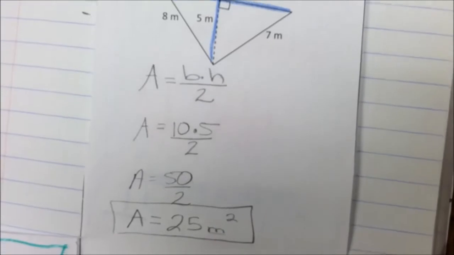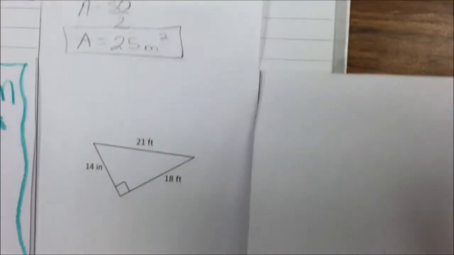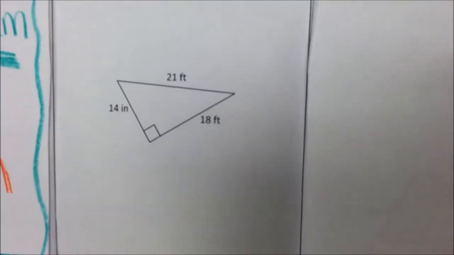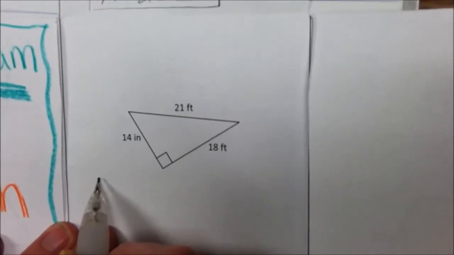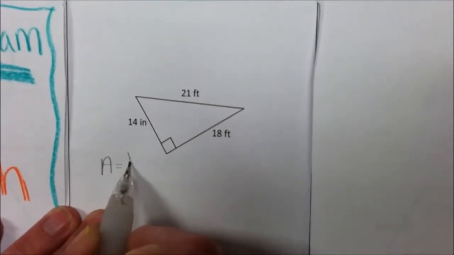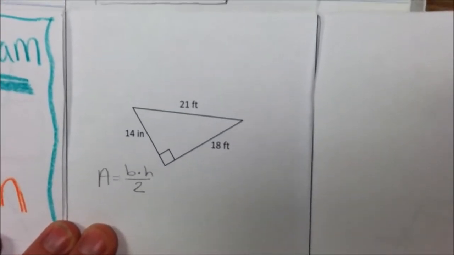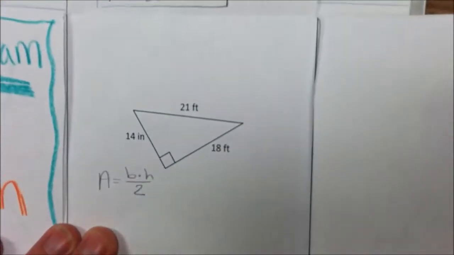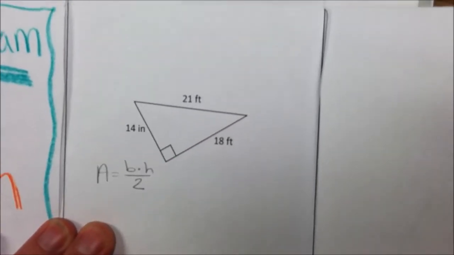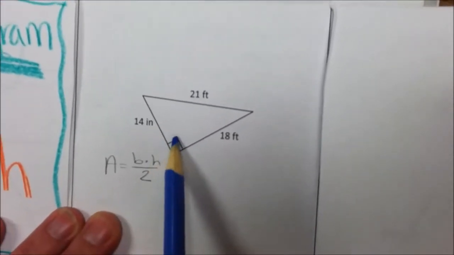Okay. Next, we're going to go to our next example. And in this one, I'm going to write the formula first. So it's area equals base times height divided by 2. And now I need to locate what is my base and what is my height. So I'm looking for my right angle. Here's my right angle.